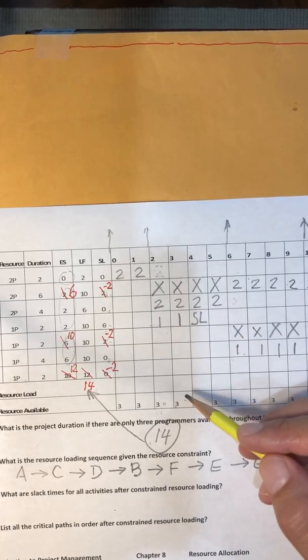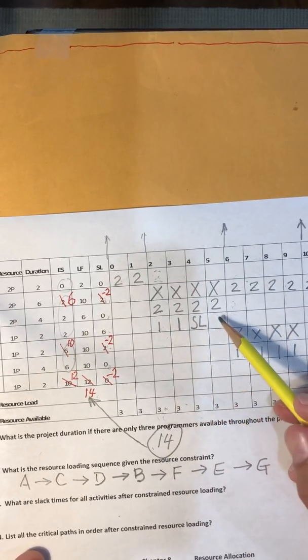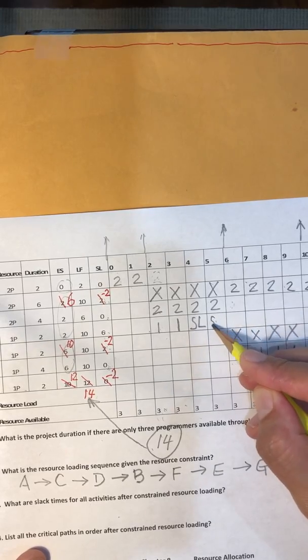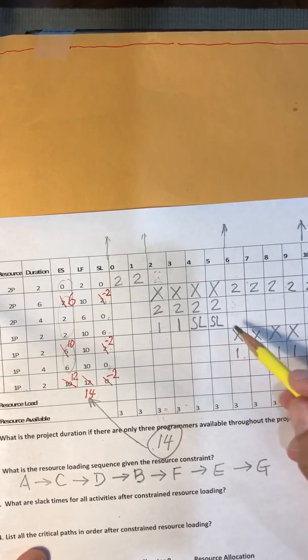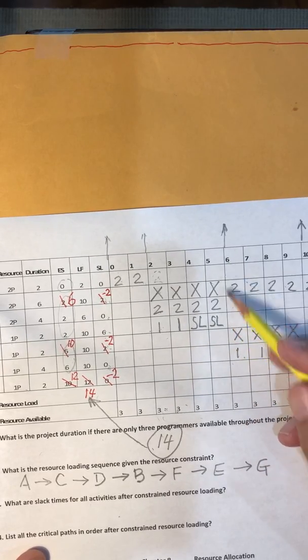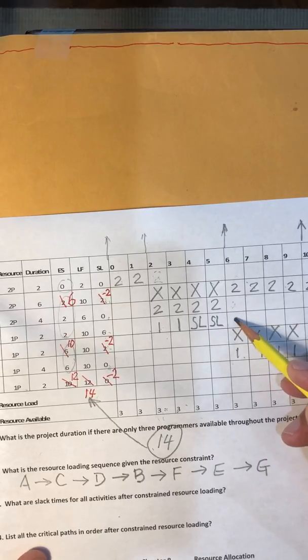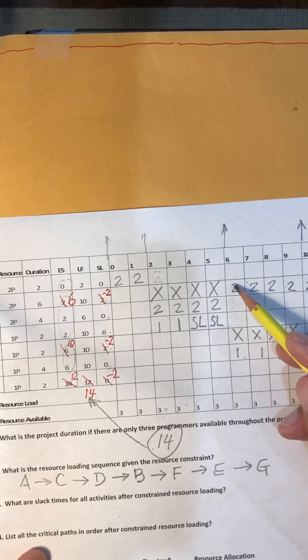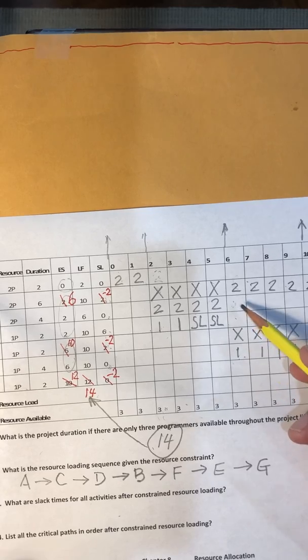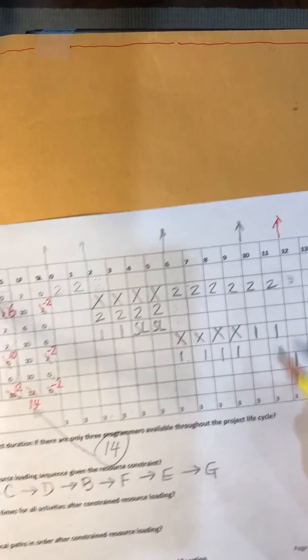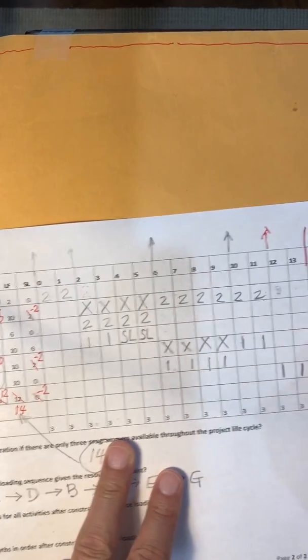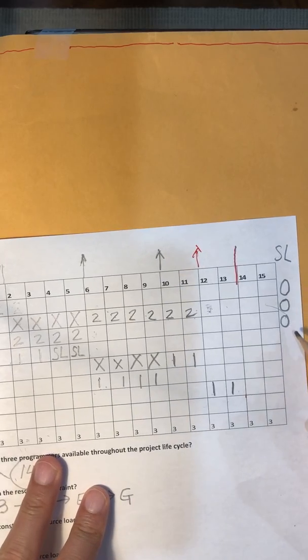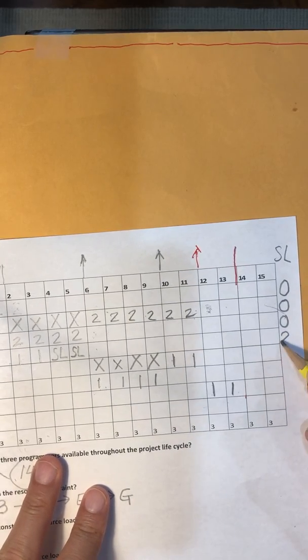This is okay. You can delay that and continue. Same with this period. Can we go beyond period 5 into period 6? No, because 2, 1, 1, that would add up to 4. So we cannot further delay. Then the slack time for D here is 2 periods.